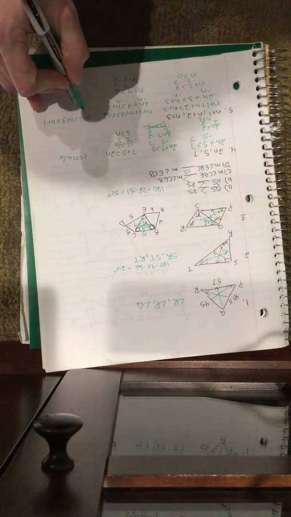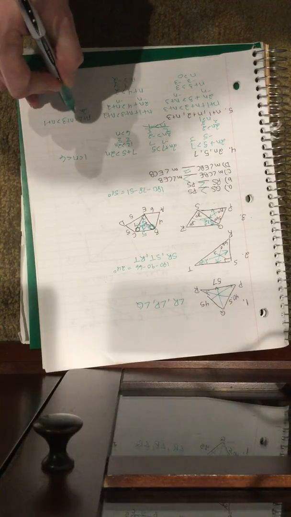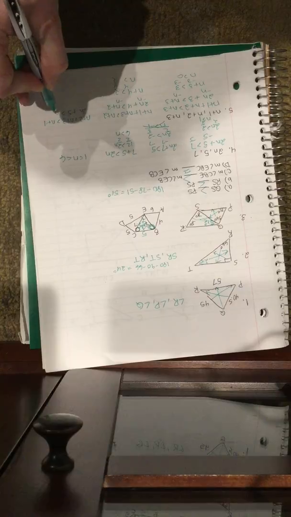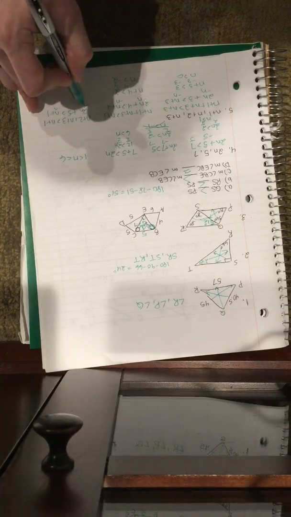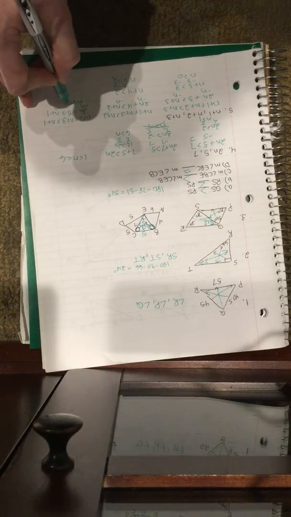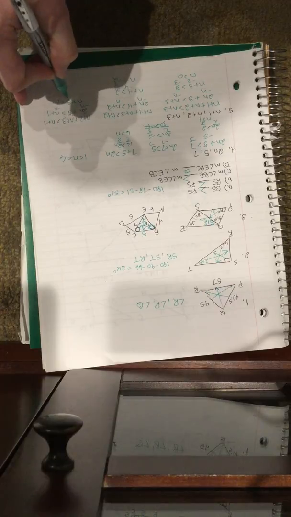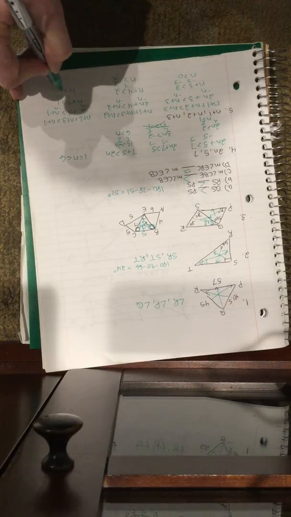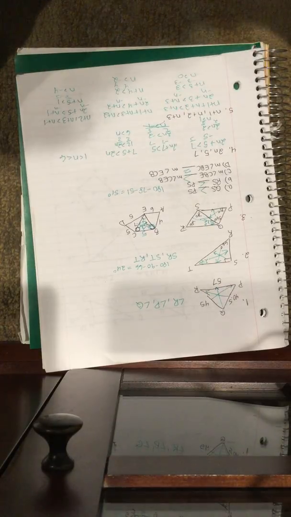Then I go to the third one. I get 2n. 2 plus 3 would make 5. Minus n. I get n plus 5 is greater than 1. Minus 5, n would be greater than negative 4.